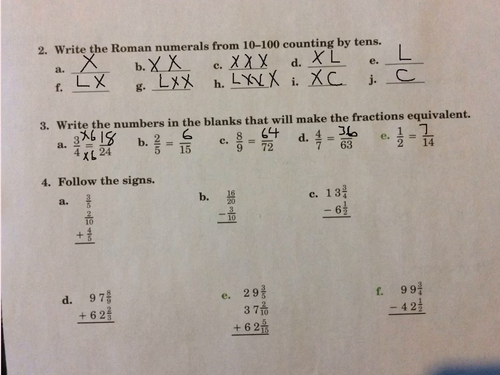For number 4, remember to add or subtract fractions, you must have common denominators. So we have a 5, a 10, and a 5. We need to turn all of those into the same number. What does 5 and 10 and 5 all go into? What is your LCD, or lowest common denominator? 10 is the lowest number that they all go into. So I'm making all my denominators into 10 right now.